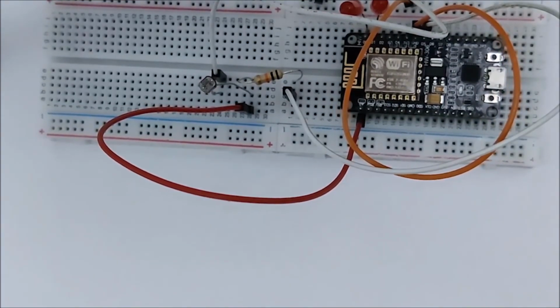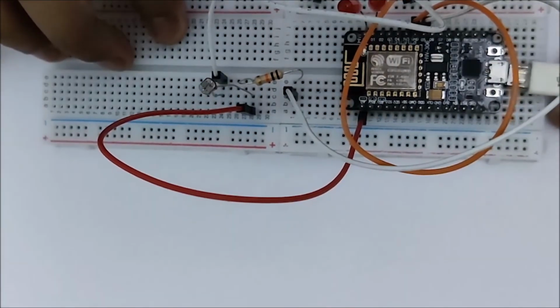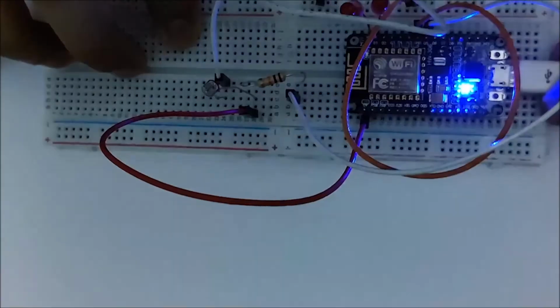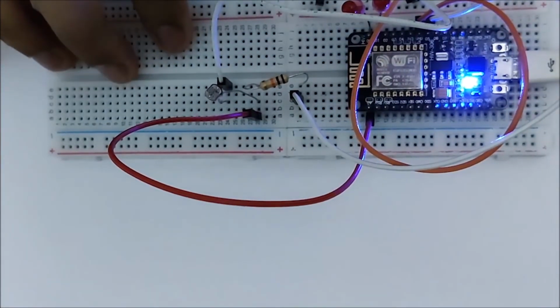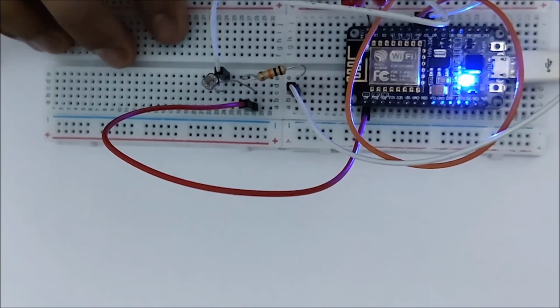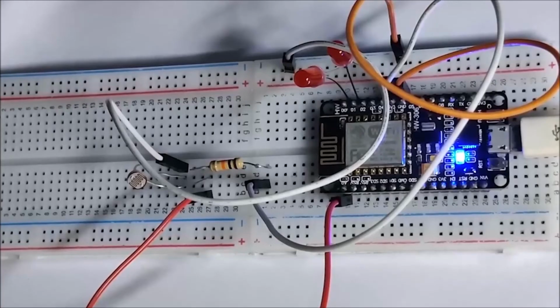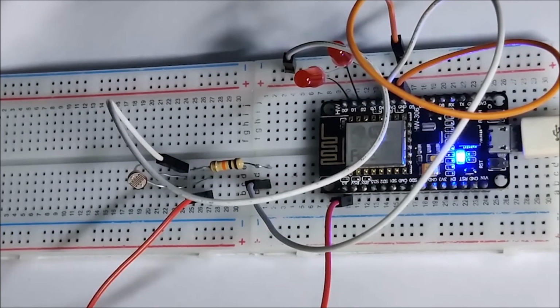Now we'll plug in our NodeMCU to the laptop. And that's all. We are done with the hardware assembly of the project. We have finished our circuit and we have finished our project too, as we have already uploaded the code in the NodeMCU, so we can move forward with the results. Our project has two parts. One is the LDR sensor, the other is the blink application. Let's go with the LDR sensor part first.